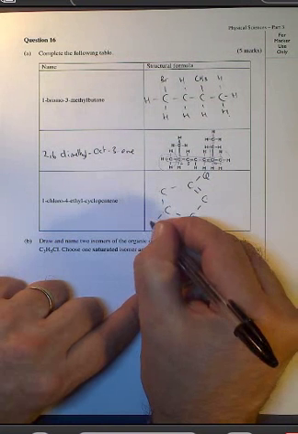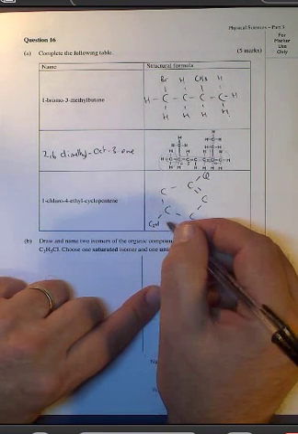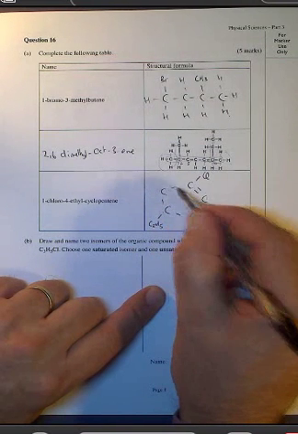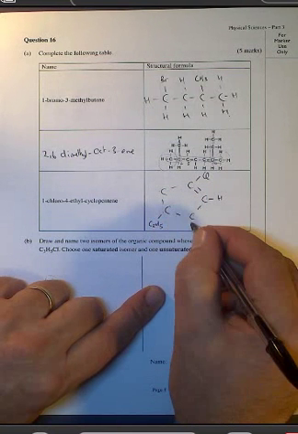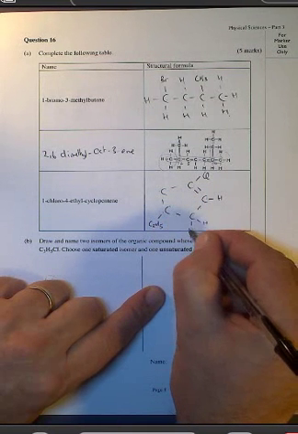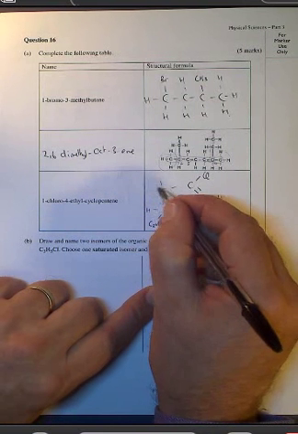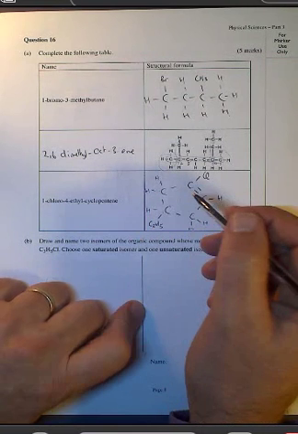We have C2H5. Now 1, 2, 3, 4. That one's full. 1, 2, 3. We'll have 1 off that. 1, 2. We'll have a couple of hydrogens off that. 1, 2, 3. A hydrogen off that one. 1, 2, 3, 4. Hydrogens off that one, and that should be fine.